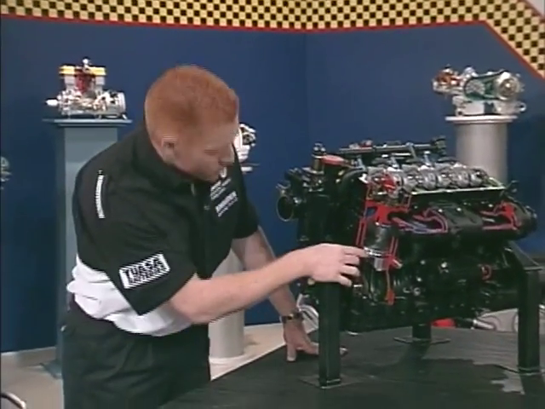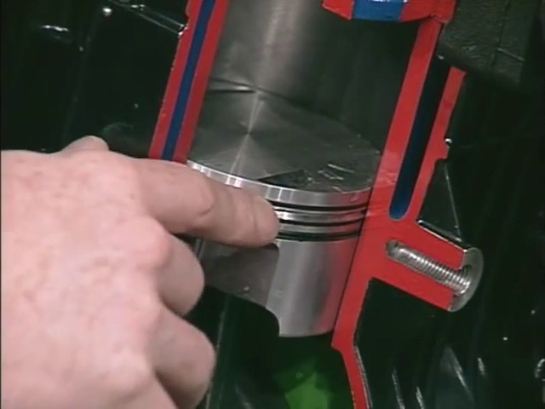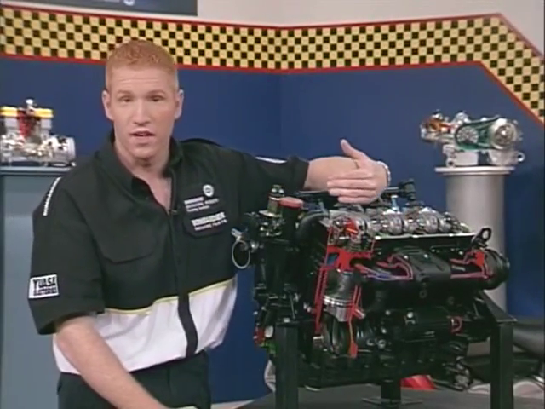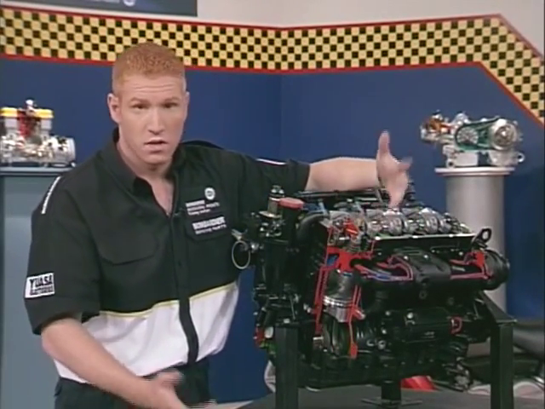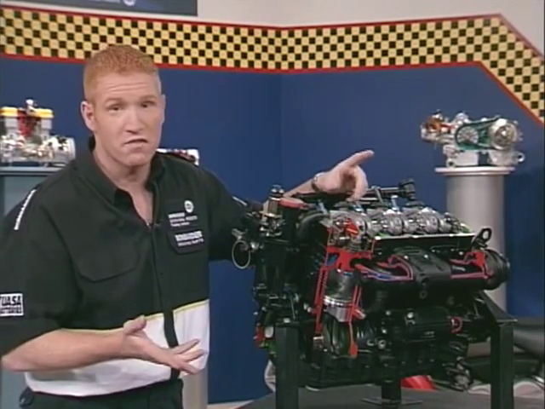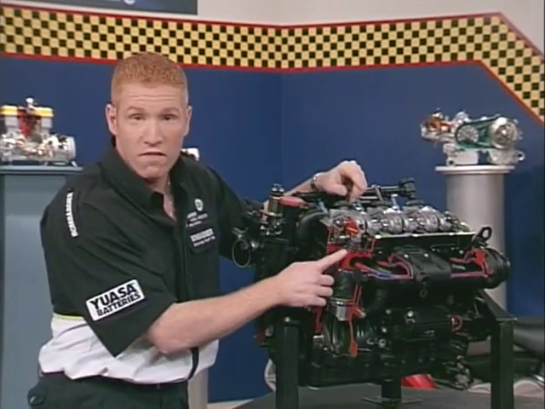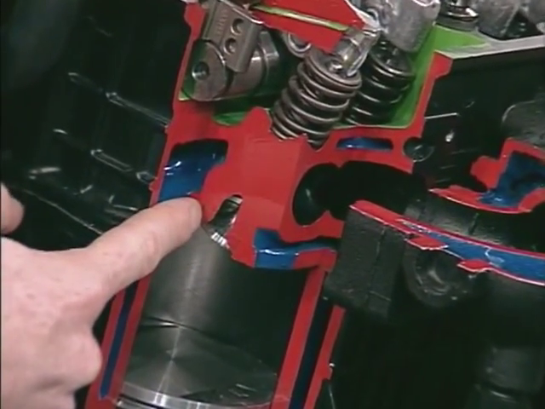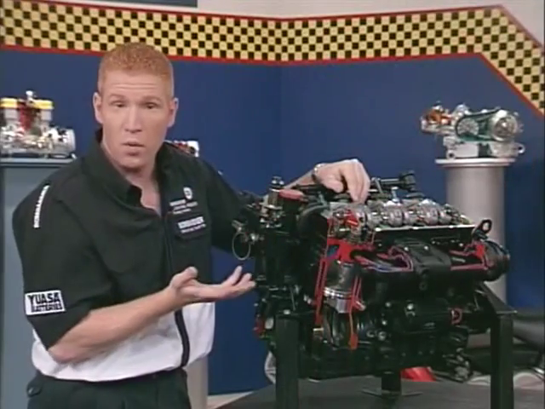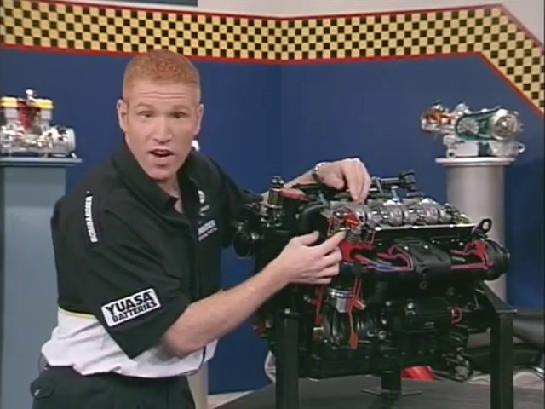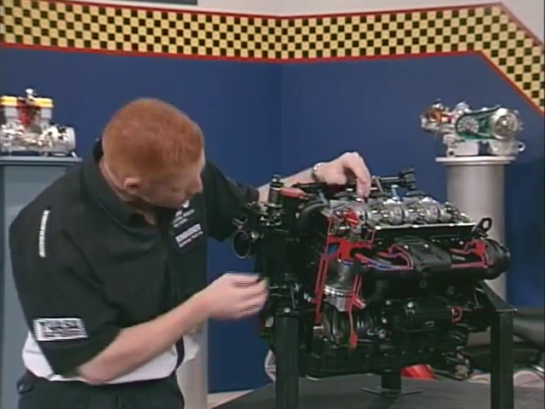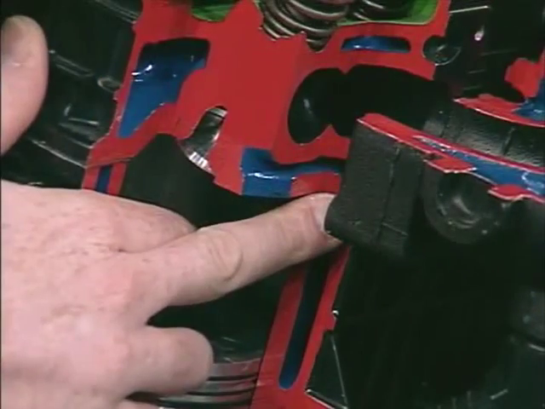Now the parts that could be causing you problems are leakage past the piston rings, worn piston rings, excessive piston to cylinder wall clearance, leakage past the intake or the exhaust valves, a burnt valve, broken valve, bent valve, stuck valve, broken valve spring, worn valve guides, worn valve seats, an intake valve that's not opening, a worn camshaft lobe, a malfunction or a breakage in valve train components, or there's always the possibility of leakage past the head gasket.